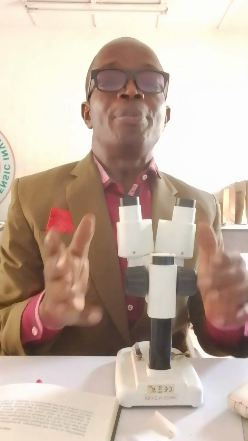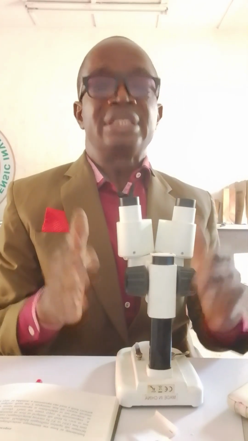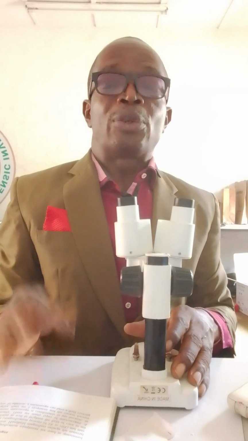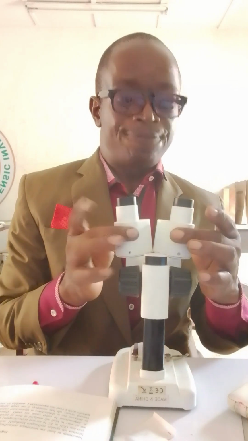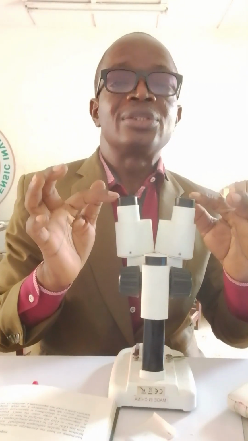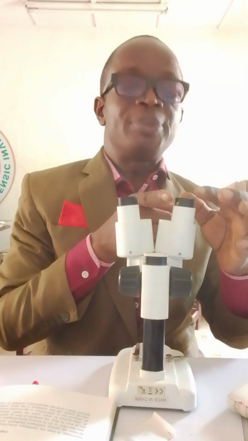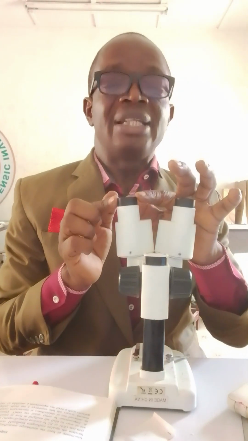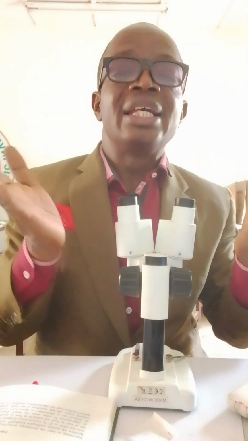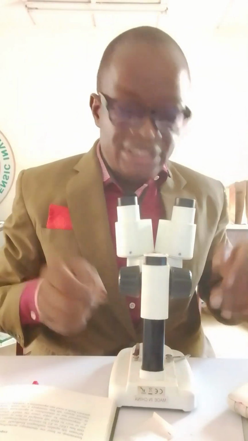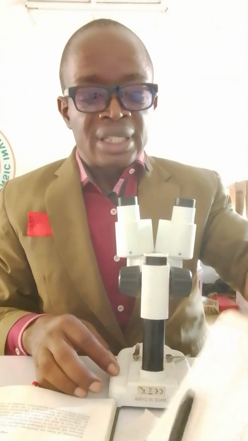Binocular has two eyepieces, one at the right and one at the left, which means you can view whatever you want to view, the marks, the symbol, or the text, on the document using two eyes, and that is the best.